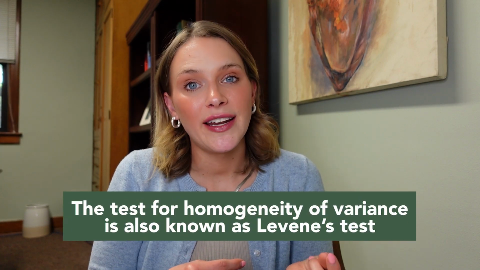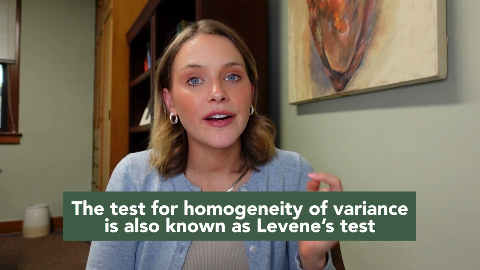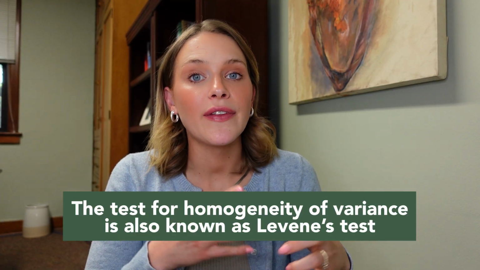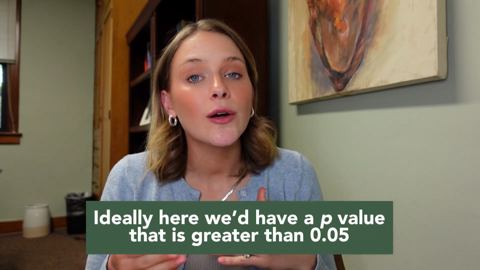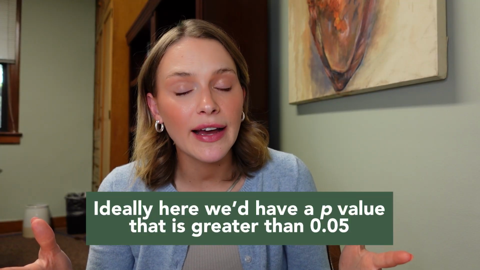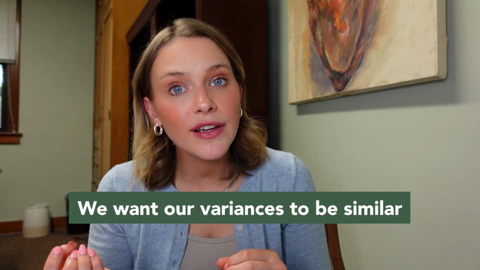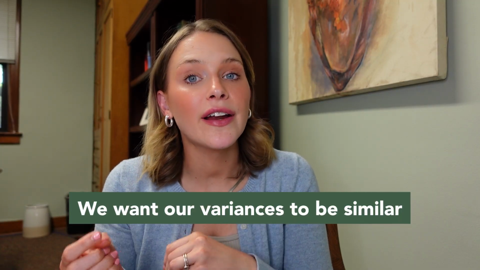So the test for homogeneity of variance is sometimes also referred to as Levene's test. And this again is taking a look at the variances of the groups and assessing whether or not they are roughly similar. So ideally here, we would get a p-value that is greater than 0.05 or a non-statistically significant p-value because we want for our variances to be similar. If we had a statistically significant p-value here, that would tell us that our variances differ significantly, and that's not what we want. We want them to be similar, so we don't want them to be different, right? But it's a little bit counterintuitive because normally when we see small p-values, we get excited. Not so when we're testing assumptions.